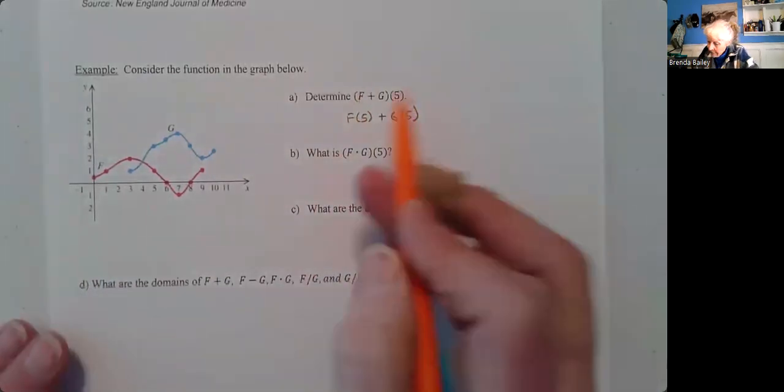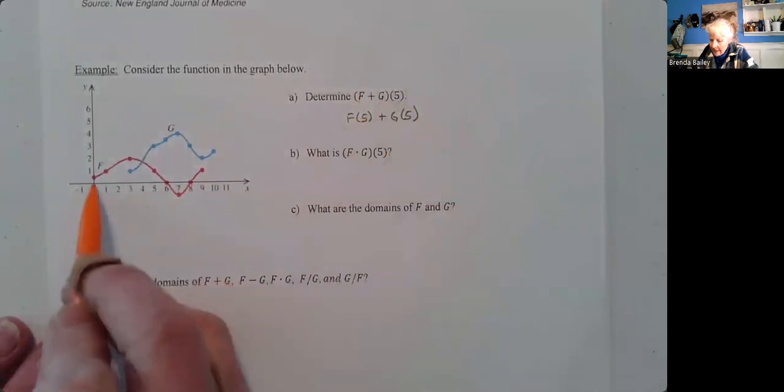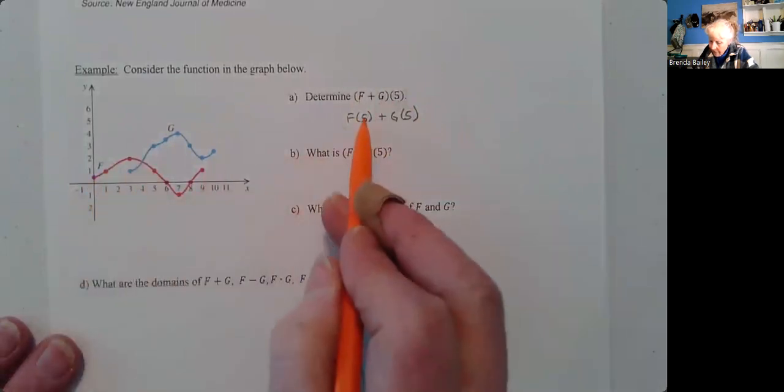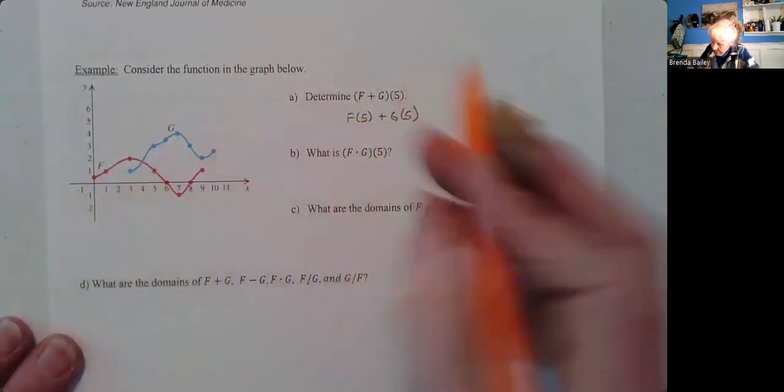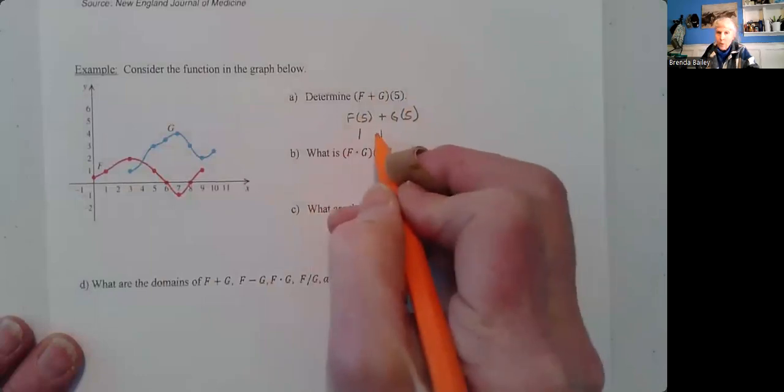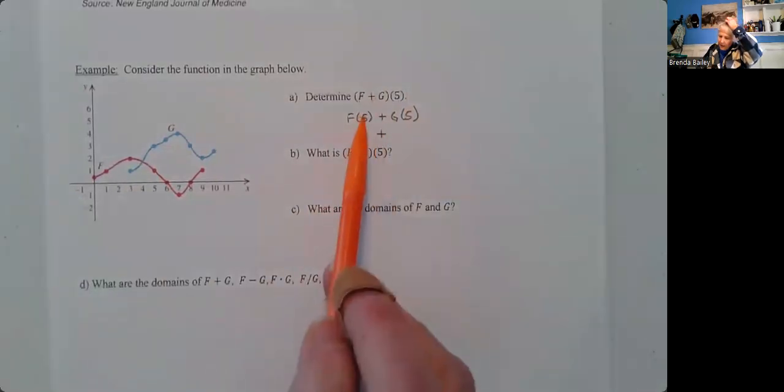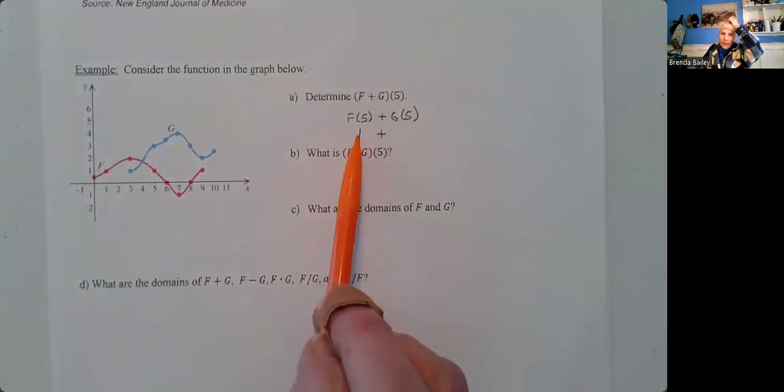And we're going to find the 5. What's F of 5? F is the red. So we go to 5 on the X, and the F function is equal to 1. So that's the Y coordinate. So there's your X, there's the Y coordinate on the F function, which is red.